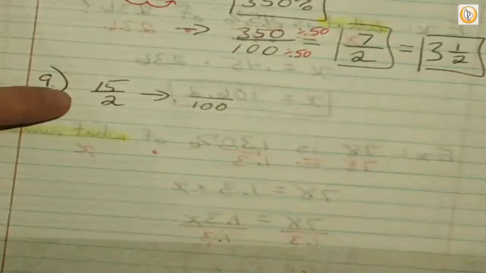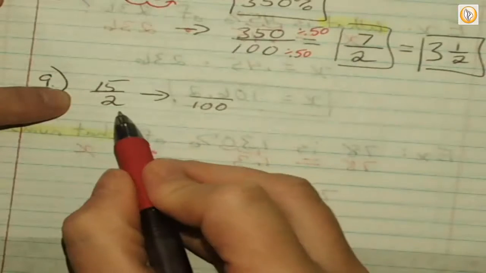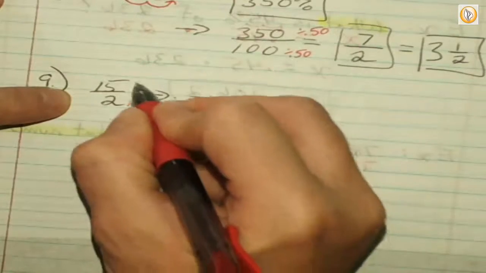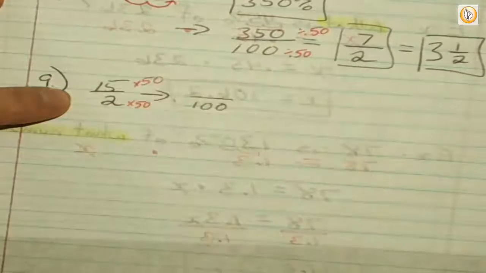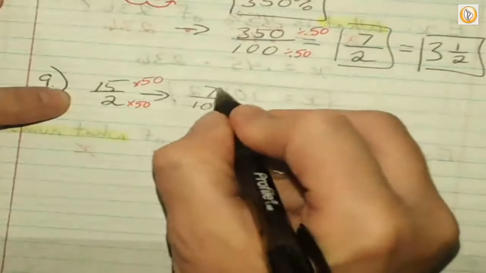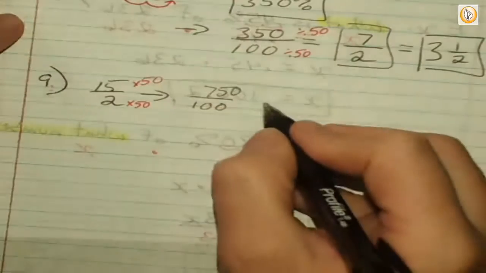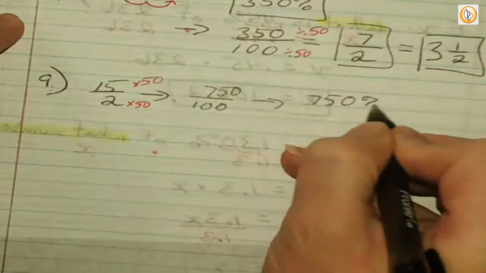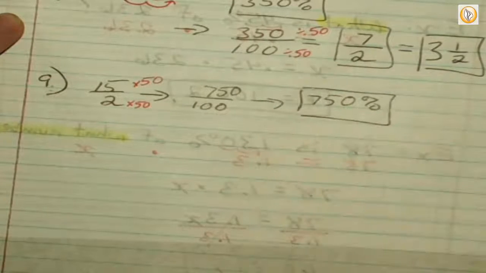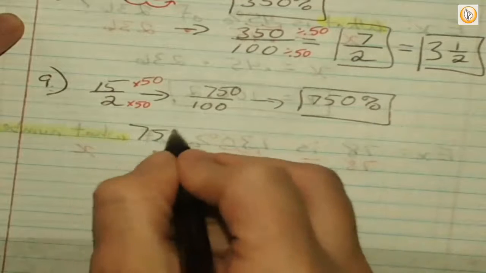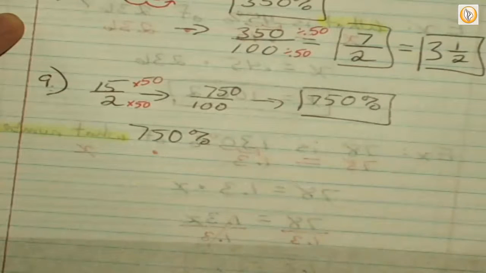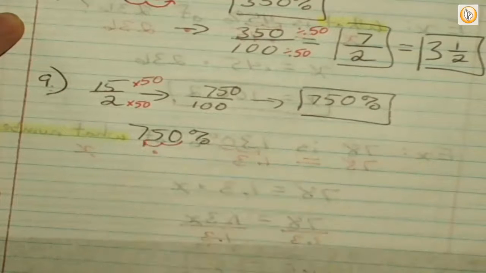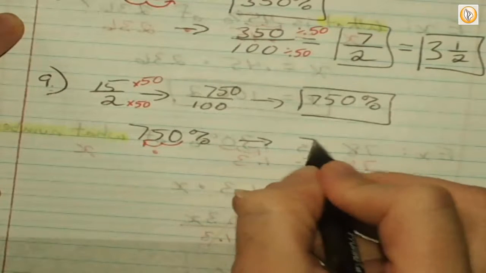Okay. And then since 2 times 50 is 100, you multiply the numerator the same amount. So 15 times 50 is 750. And then that would give you your percent. So it's 750%. And then you move the decimal 2 places to the left, which would give you 7.5 as your decimal. You move it 2 places to the left, and you get 7.5.